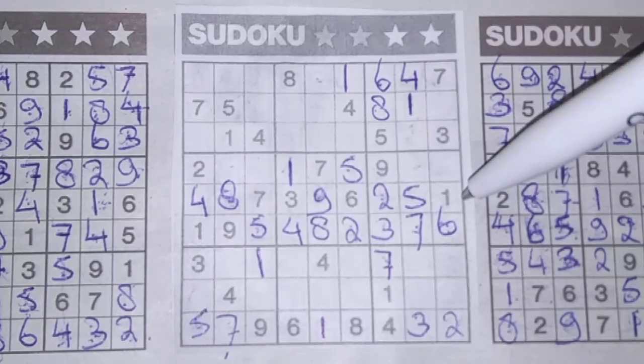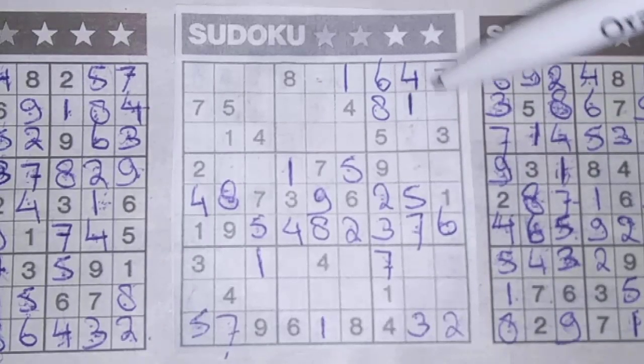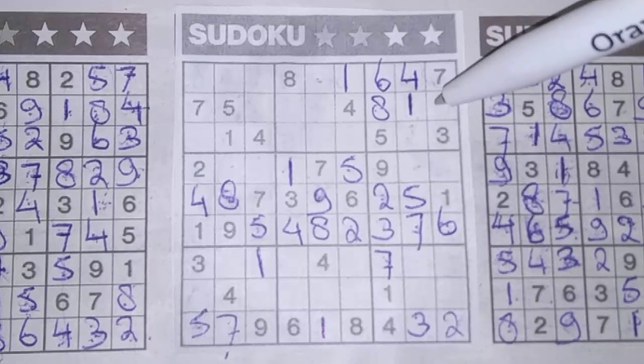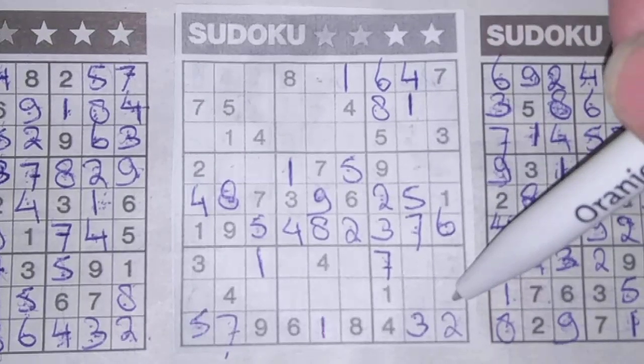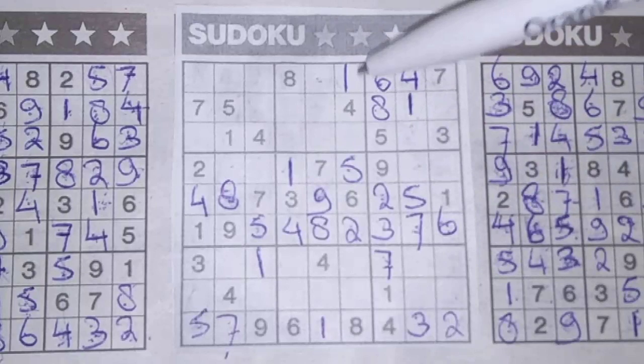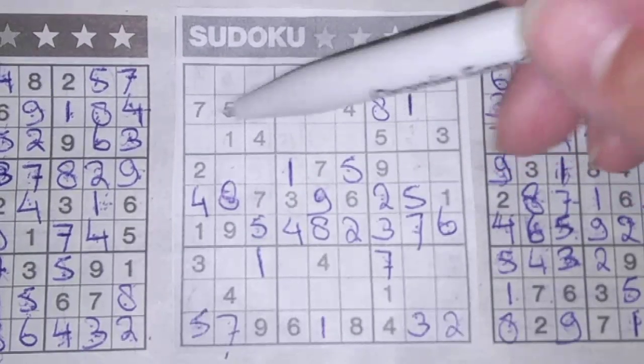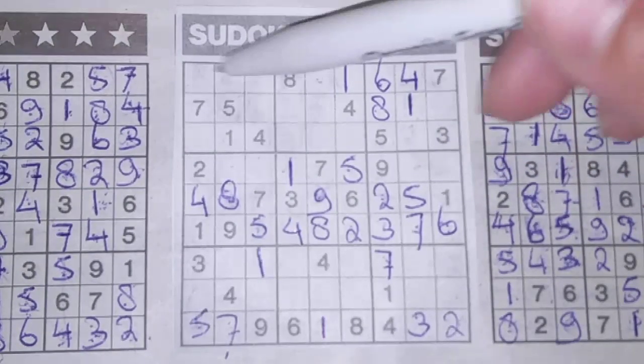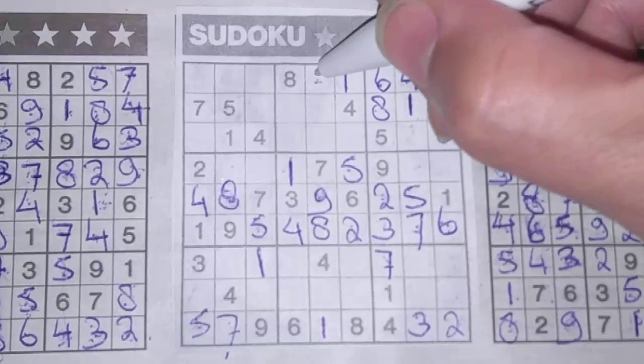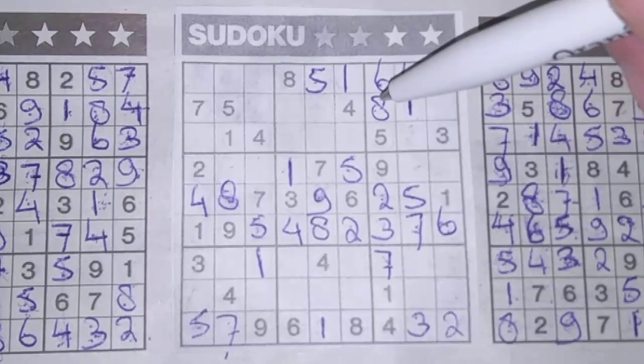And then 9, 5, 5, 5, 5. 5 in the third row, 5 in the second row. So in the first row, the only place for the 5 should be here.